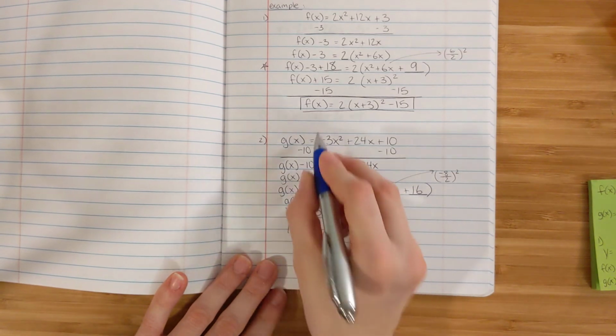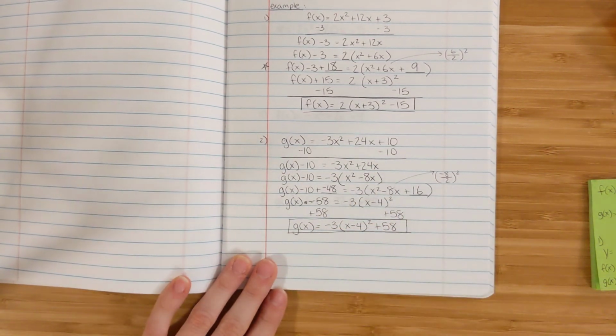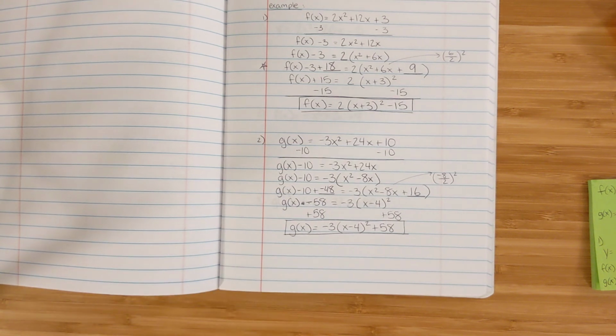And this would be our original trinomial written in vertex form, which tells me that I have a vertex of (4, 58), and I also have a reflection and a dilation of 3 in terms of comparing this graph to the parent function.